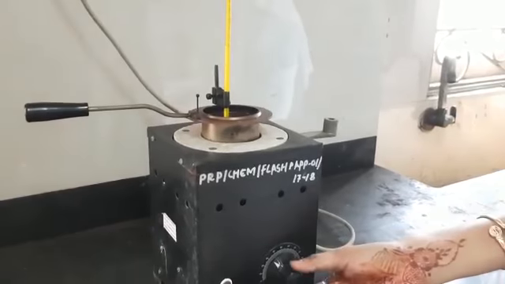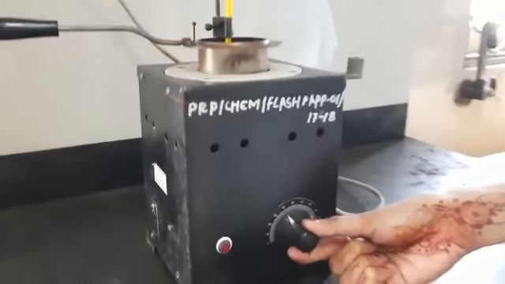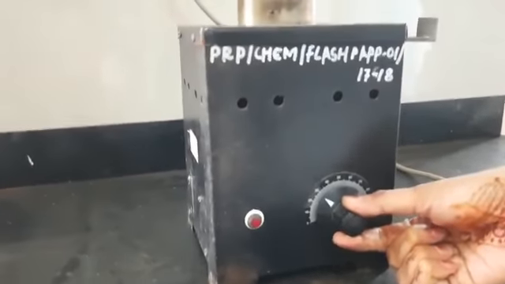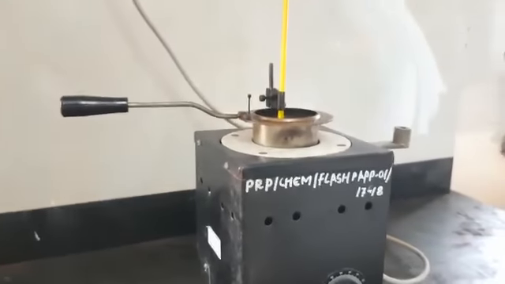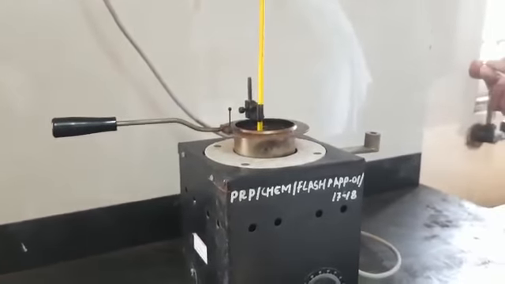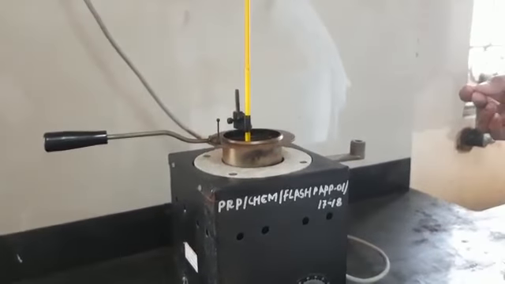We will increase the temperature to 35 degrees and check the flash point and fire point.